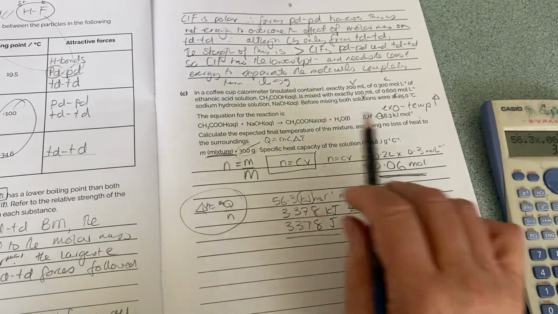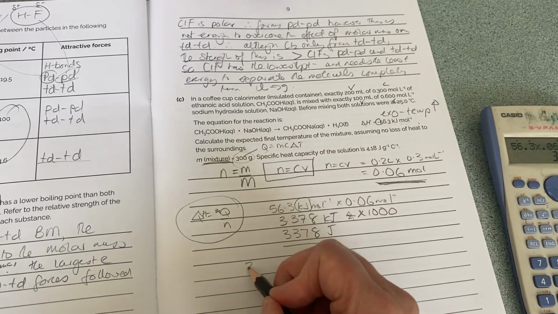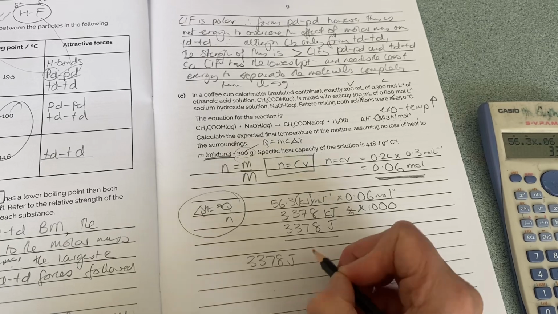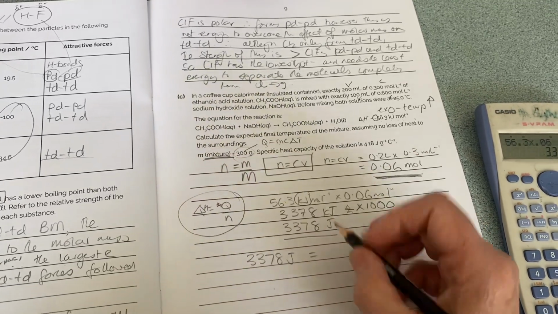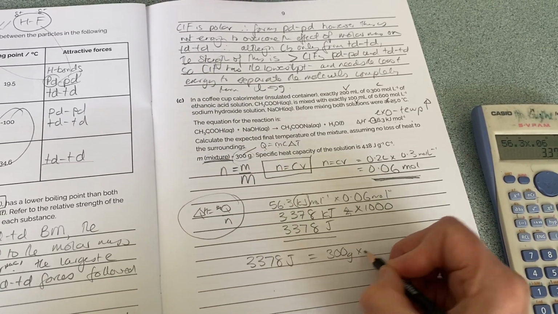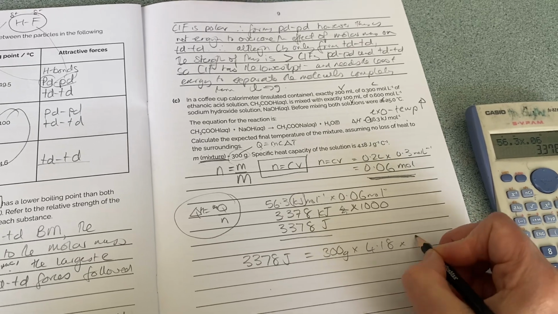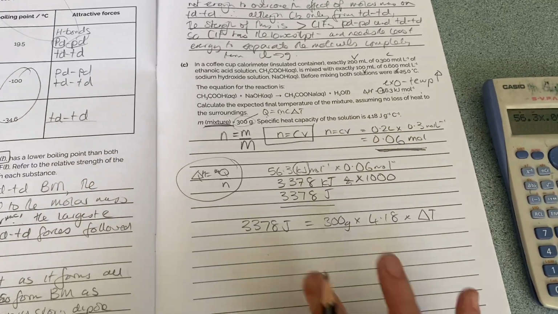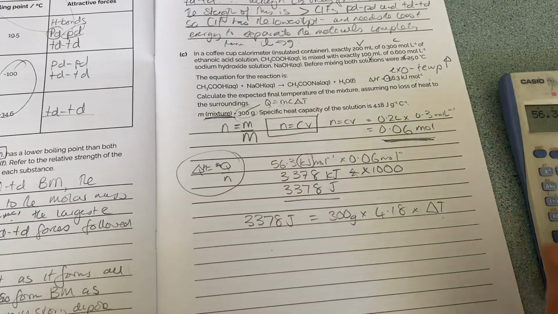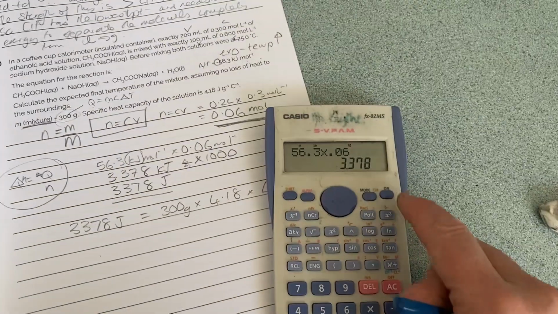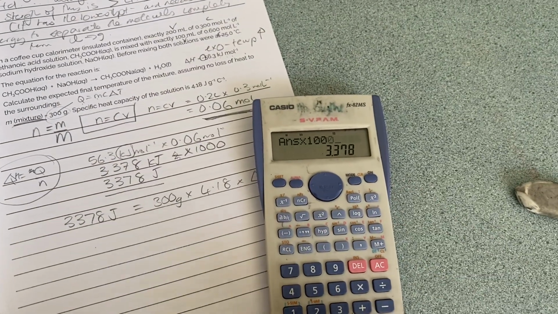And from that point, those were probably the two tricky bits. Then we've got 3,378 joules equals the mass of the mixture, 300 grams, times 4.18 times the change in temperature. So we rearrange and solve for that change in temperature. So I'm just going to do that here.